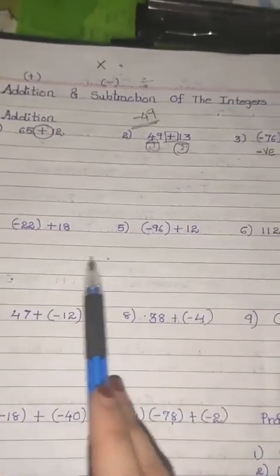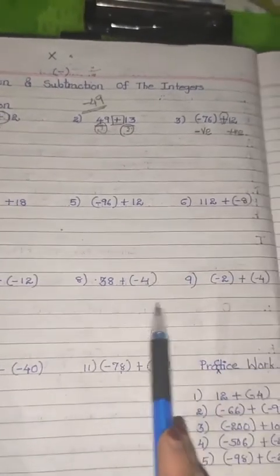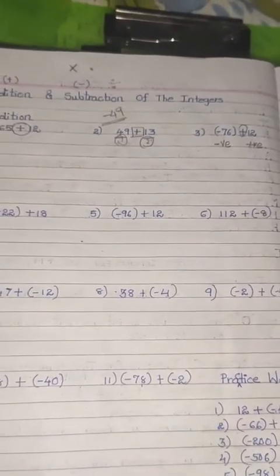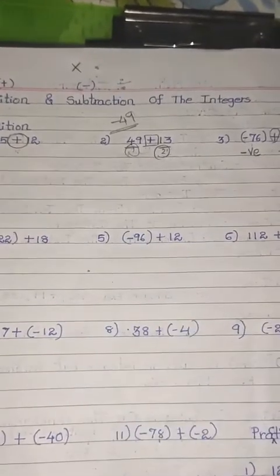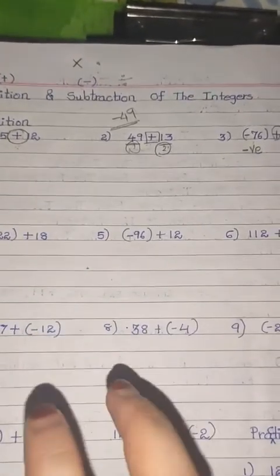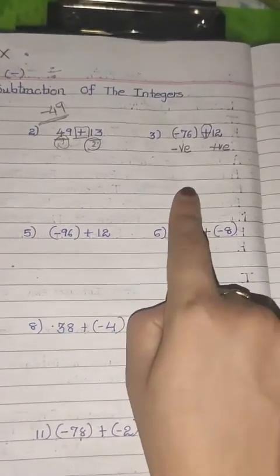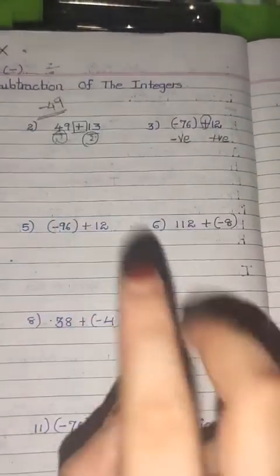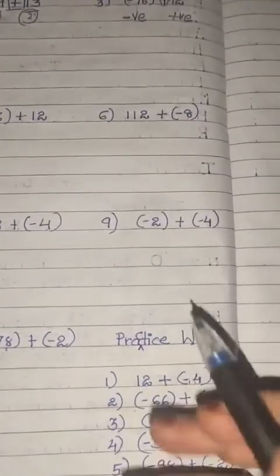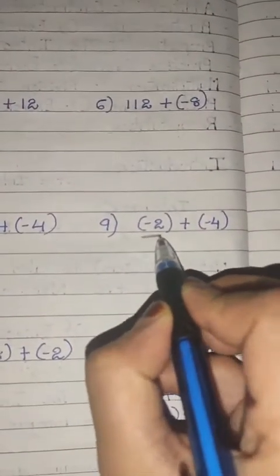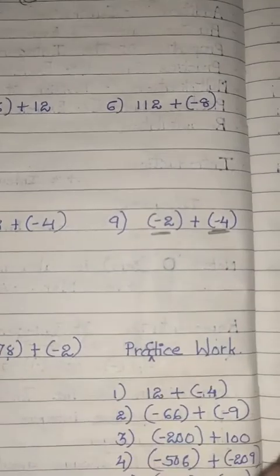See, here I have written some sums for the practice, so it will become clear to you. In the first one we are going to study both positive integers. In the second, one positive and one negative integer. And then we will study how to add both negative integers.